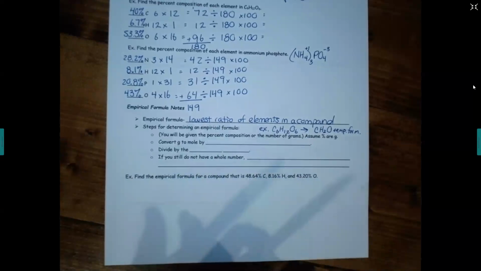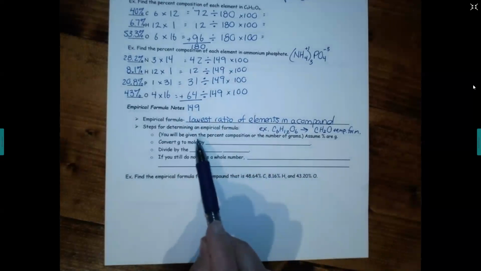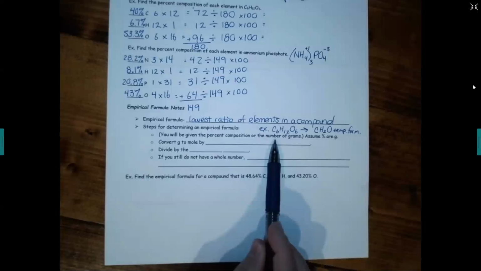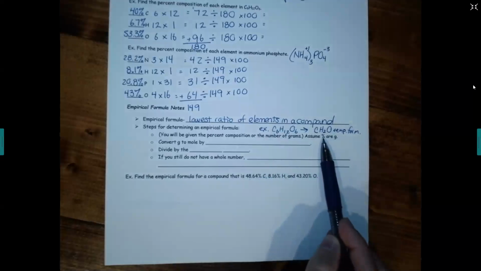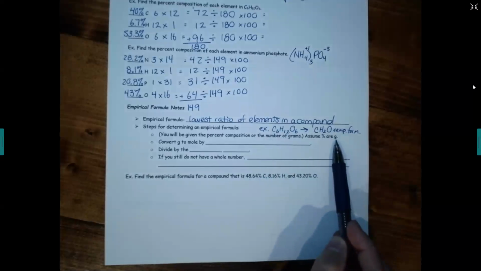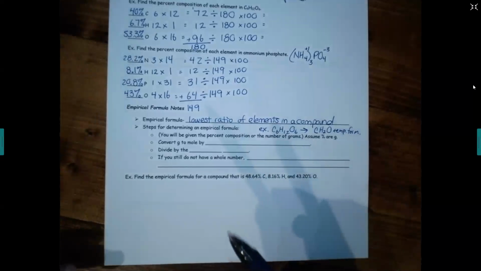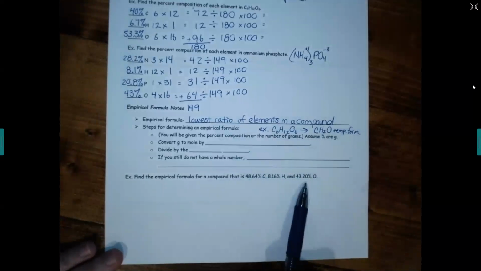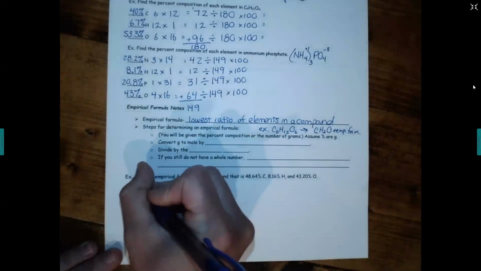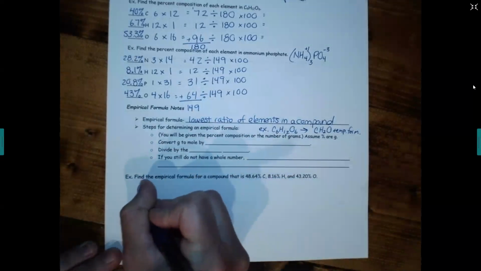So step 1, you will be given the percent composition or the number of grams. You need to assume that the percentages are the same thing as grams. So as we're going through this, I'm going to start setting up this problem. I'm going to list out carbon, hydrogen, and oxygen.